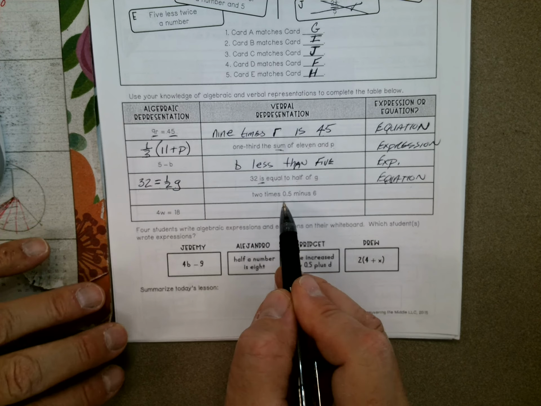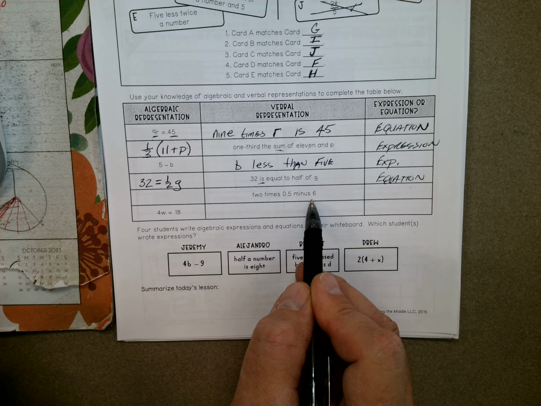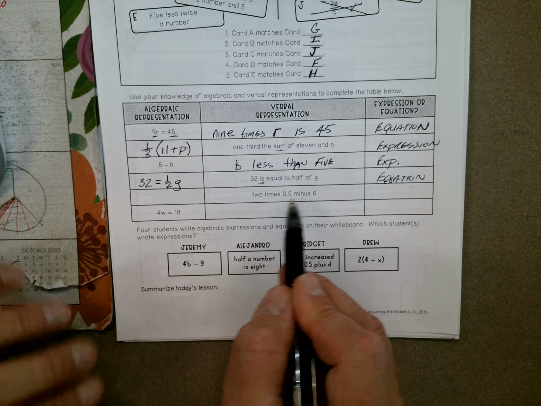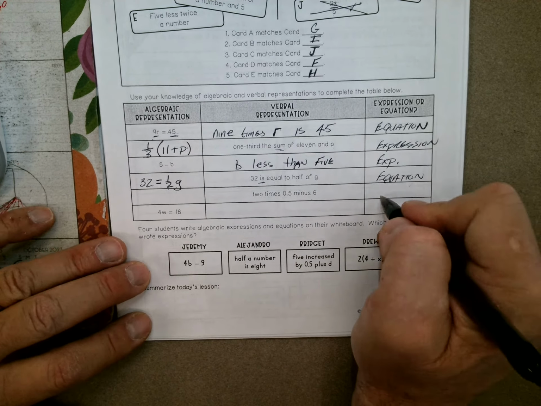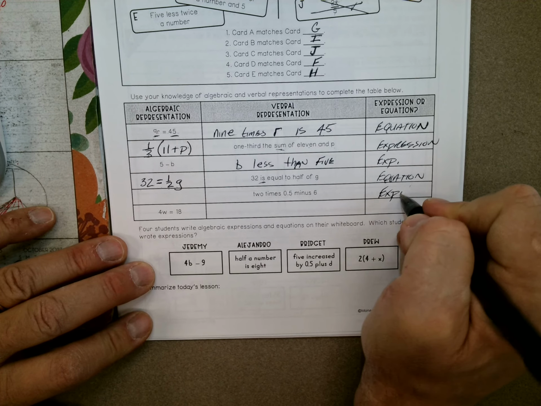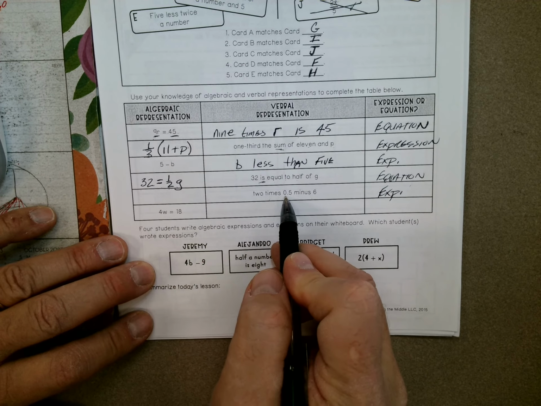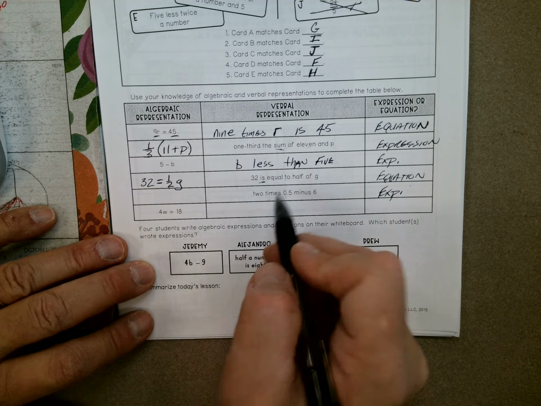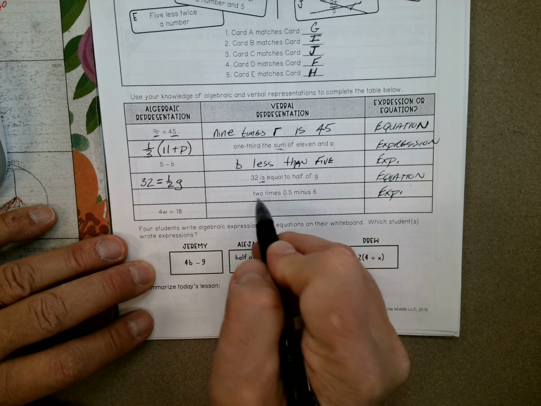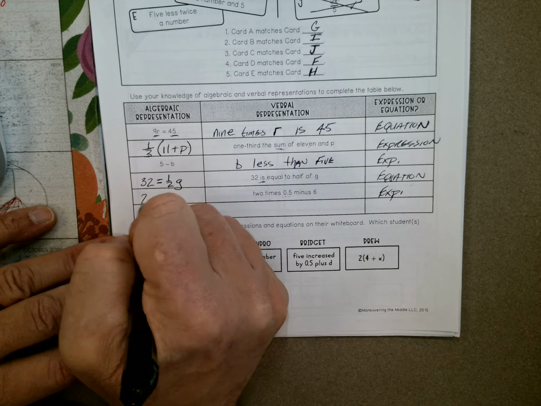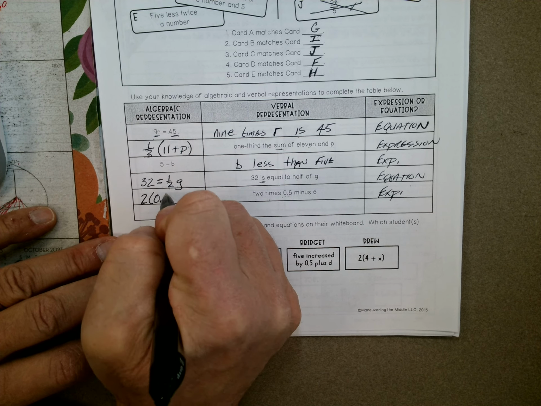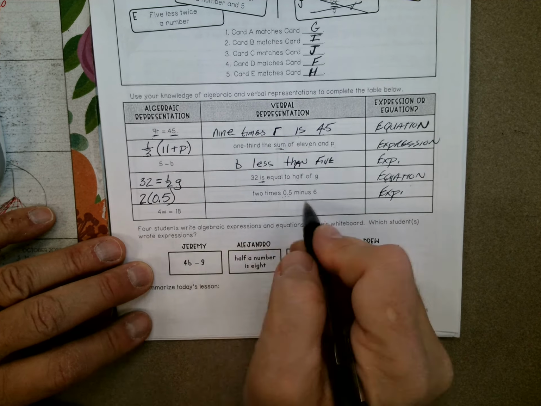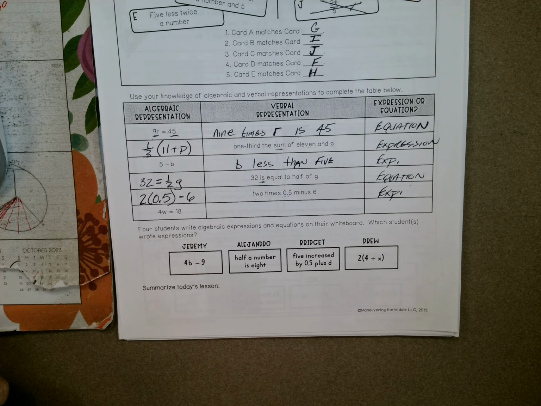Let's hit the next one. 2 times 5/10 minus 6. I don't see anything that's telling me an equal, so I'm going to write an expression. Okay. 2 times 5/10 minus 6. So it says 2 times 5/10, so I'm going to multiply those two together. So it's 2 times 5/10, right? And then just finish it out, minus 6. Okay.